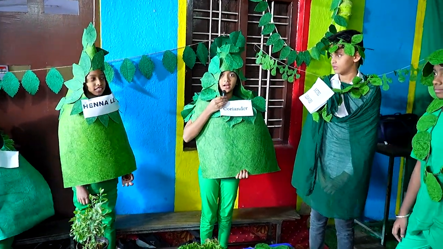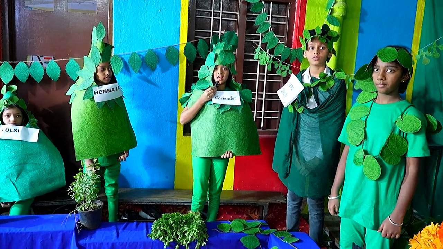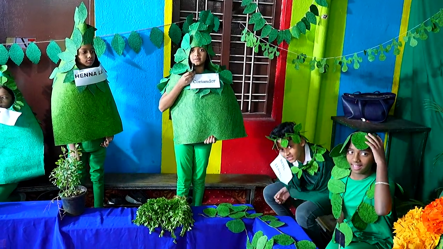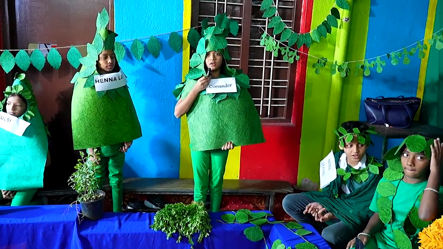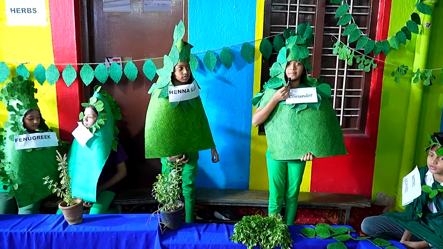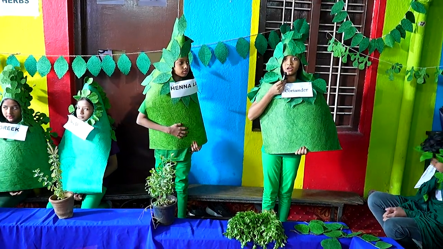Coriander. I am a herb. Hi, I am coriander. I have both seed and leaf. I give you many benefits such as aiding digestion, controlling blood sugar, boosting heart health by improving cholesterol and lowering blood pressure. I have vitamin C, K, A, minerals, fiber and antioxidants. I increase your bone strength, immunity and detoxification.